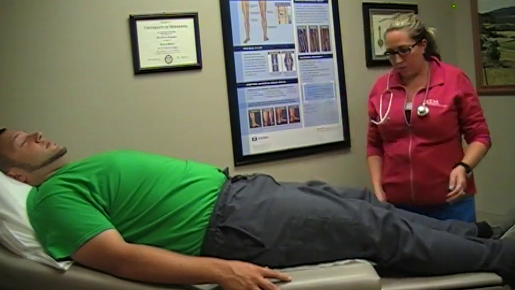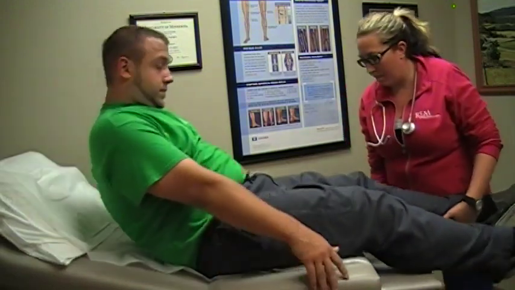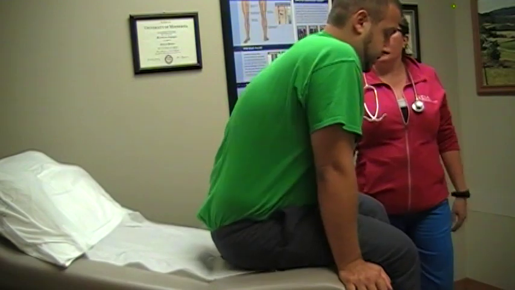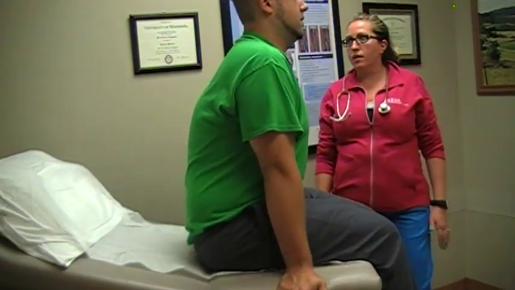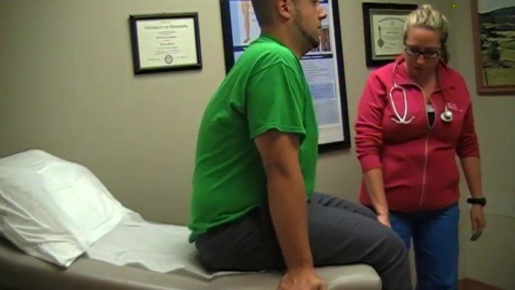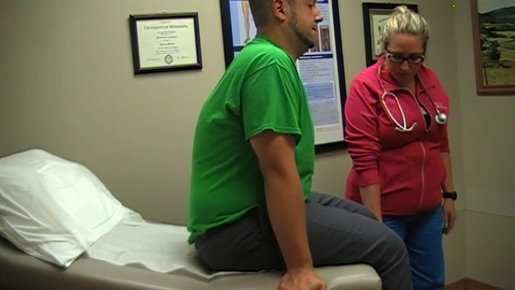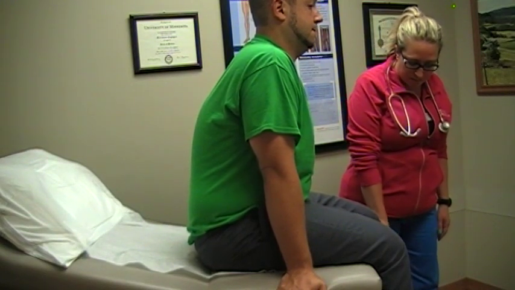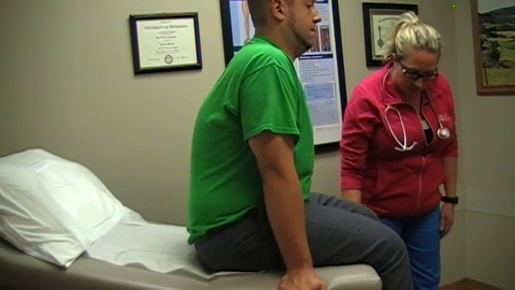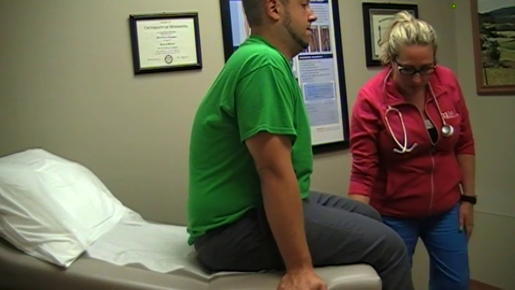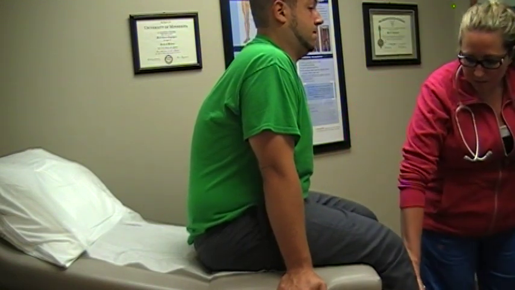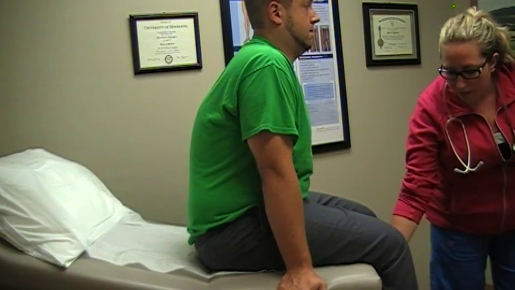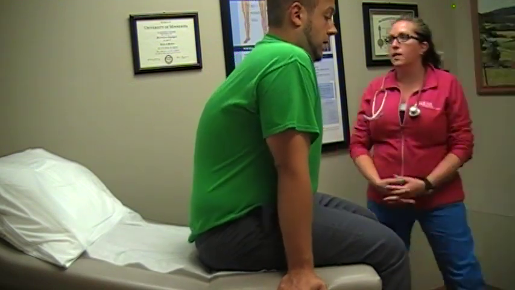Okay, I'm going to have you sit up for me. And I'm going to first check the muscle strength on your legs. So I'm going to have you check with the hamstrings. I have you resist. Okay, and going back the other way. Good. And on this leg, resist my pushing. And this leg. Perfect. Those are both intact.